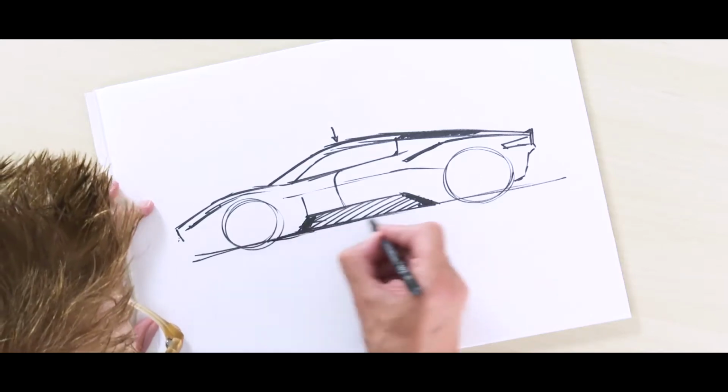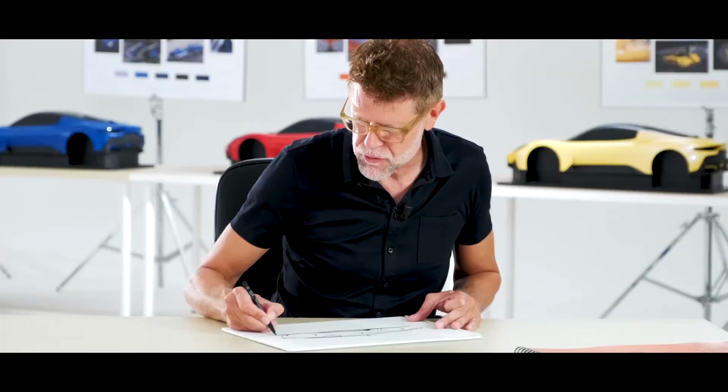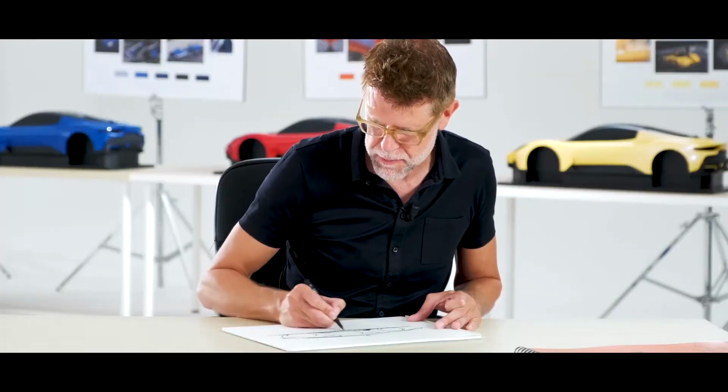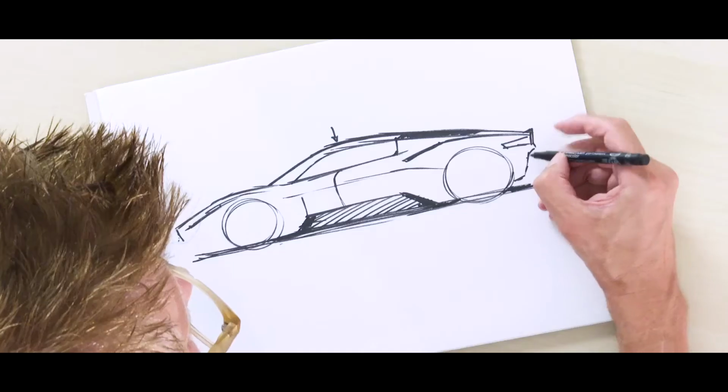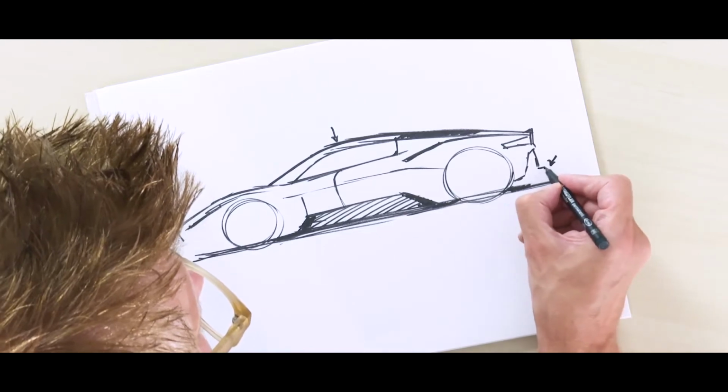So we're bringing these two worlds together, the upper part almost being hand sculpted, very, very voluptuous Italian design, if you want to say so. And on the bottom, we bring in these kind of raw engineering surfaces that really define the functionality and the performance of the car.